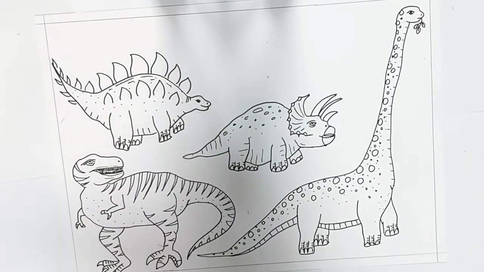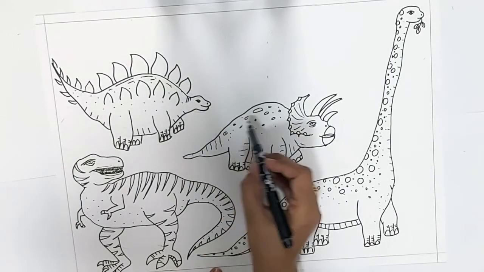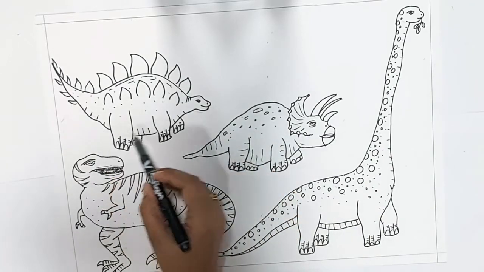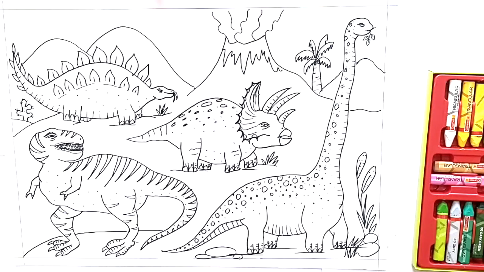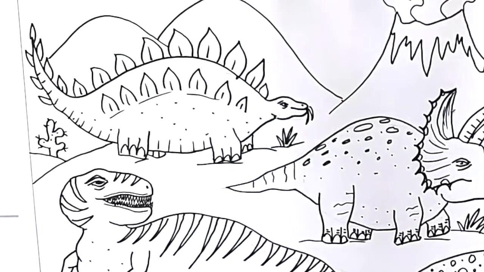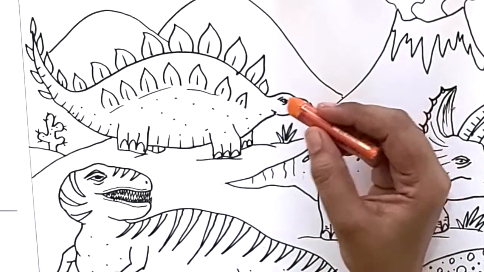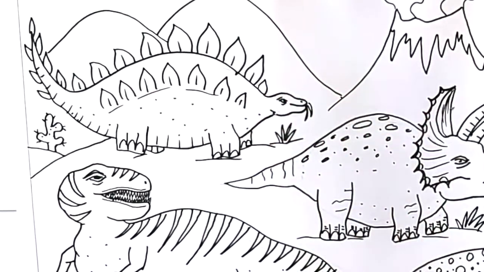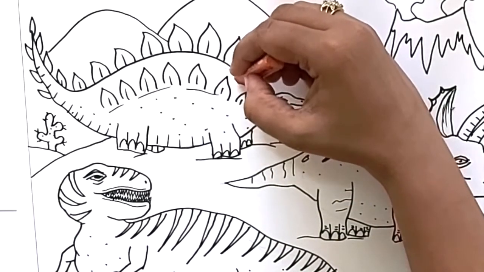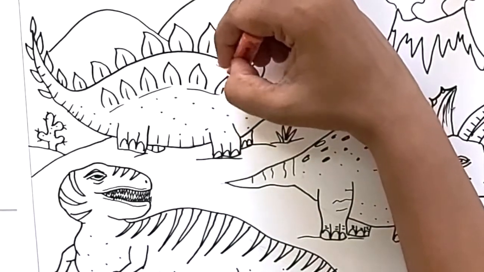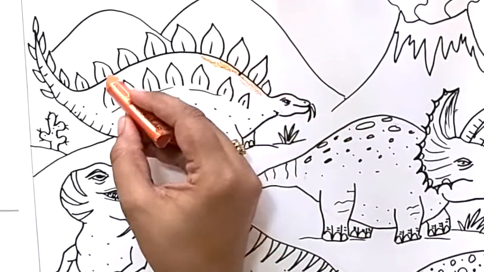So we have all our four dinosaurs in place, and as you can see the sheet looks quite full. Now we'll just add some landscape to give it a complete scene. In the dinosaur era there were volcanoes, there were mountains, there was very little vegetation like cactus and some trees. So we have drawn those rocks and stuff to give the scene a complete look. Now for coloring I'm using oil pastels, and I'll show you the blending technique that I have used for all the dinosaurs. So I'm starting with the stegosaurus with orange color.